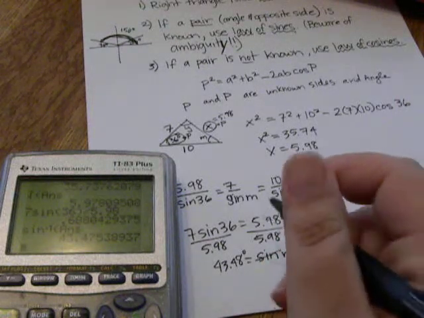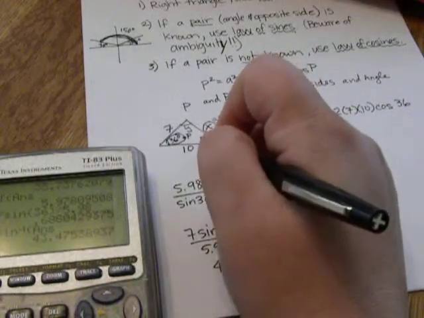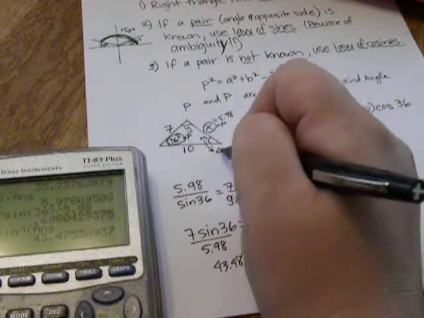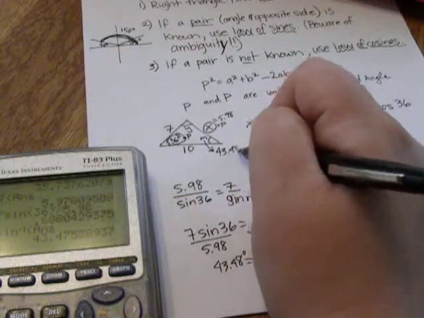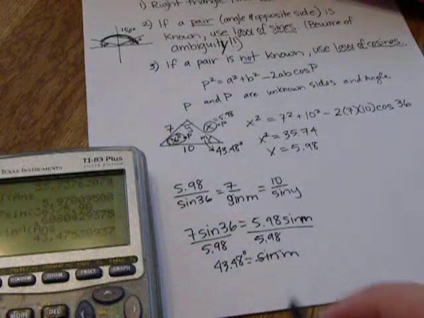So now I have m, I just need to find y. You can do it using the law of sines, or you can use what you know about triangles, that the angles always add up to 180. That's what I'm going to do.